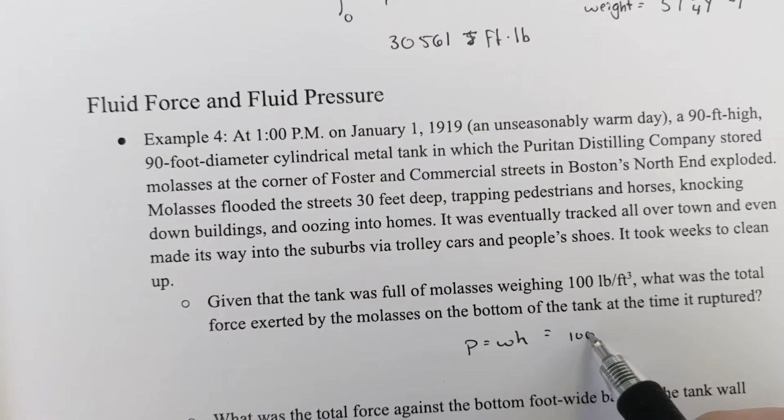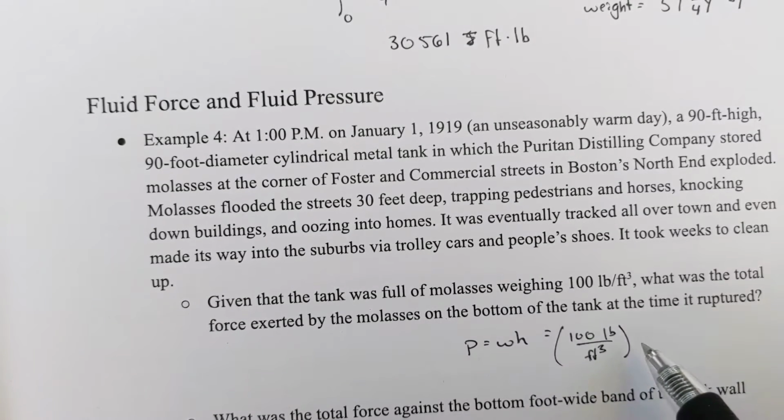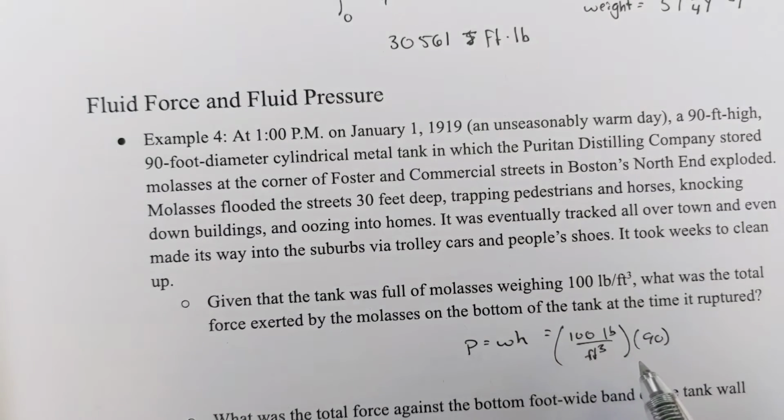So 100 pounds per cubic foot times the 90 feet, because all the molasses is above it, so we just need the depth. The pressure is 9,000 pounds per square foot, so that's the pressure.